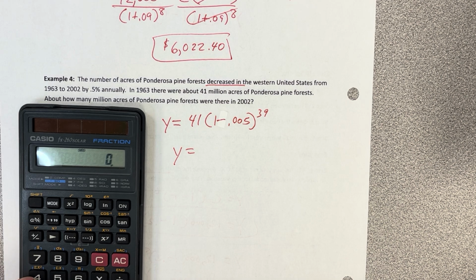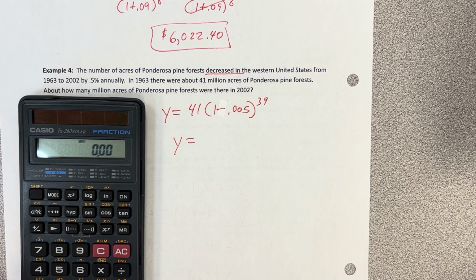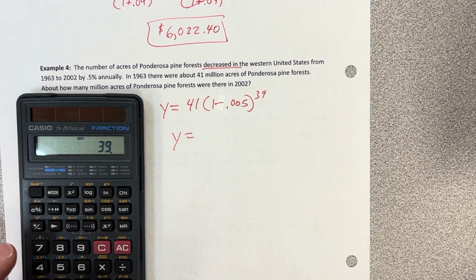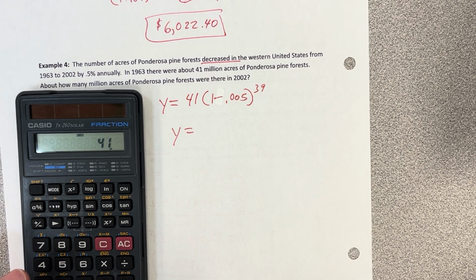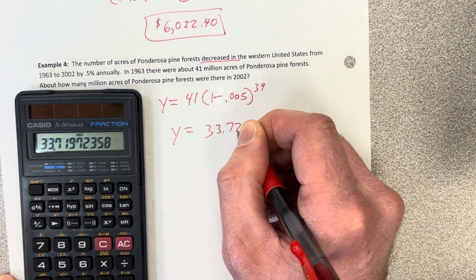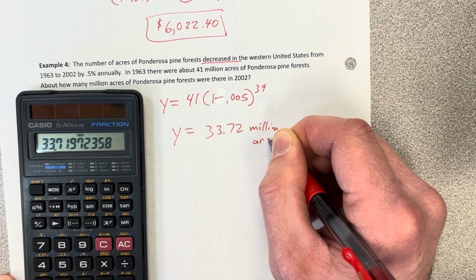41. Well, no, I'll start here. 1 minus 0.005 equals that. Exponent 39 times 41. So 33.72 million acres.